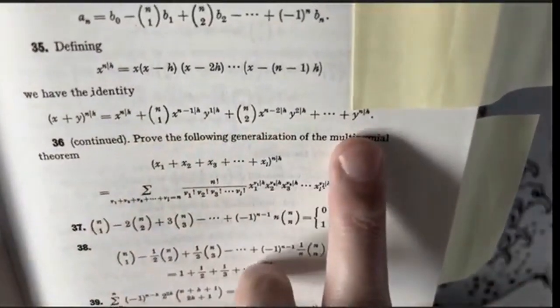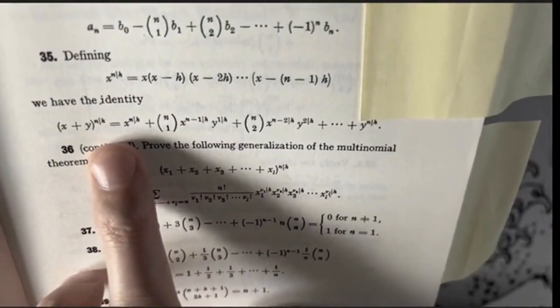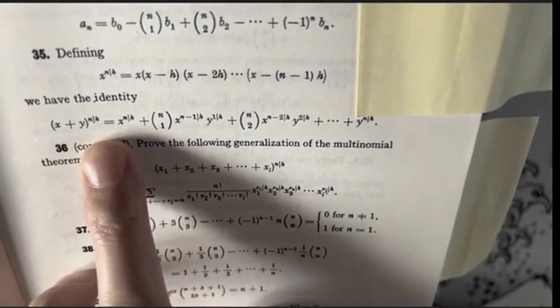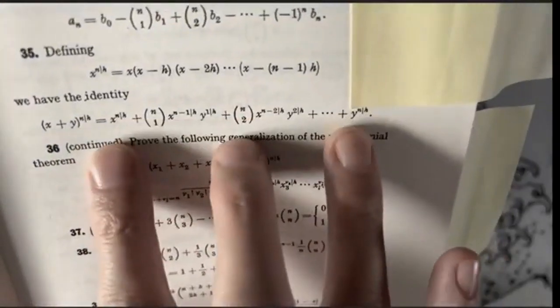And then he tells you you have this identity, which is basically just the binomial theorem again, but with this new operator. So that's wild. Like, basically the binomial theorem holds even if you had redefined factorials to not be by integers, but by any real number h.